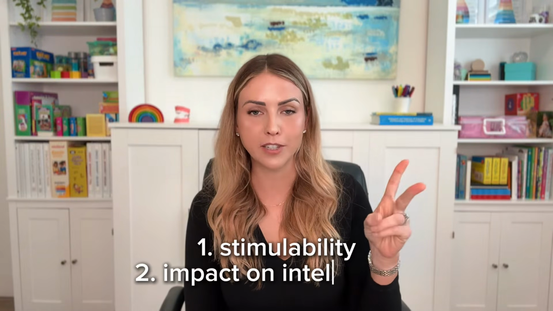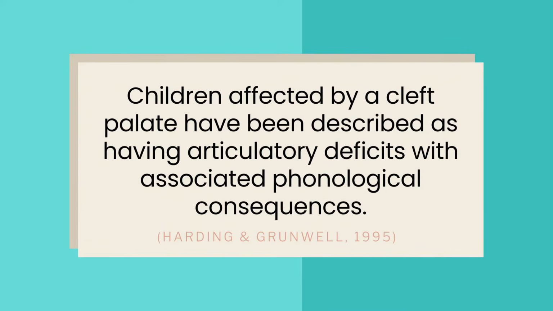When deciding which sounds to target in therapy, I like to look at two main aspects: stimulability and then impact on speech intelligibility. When you're looking at that intelligibility, don't overlook phonology, because if a child is presenting with a phonological error like final consonant deletion, that might have a greater impact on clarity than an articulation error will. Children affected by a cleft palate have been described as having articulatory deficits with associated phonological consequences. So choose whether a phonological or articulation approach fits best based on the number and types of errors you see.